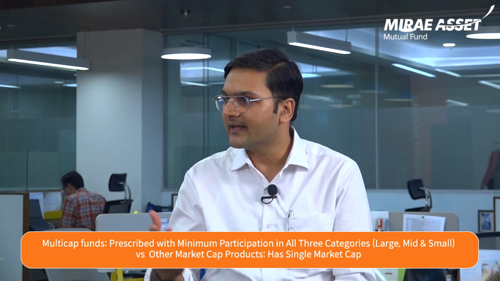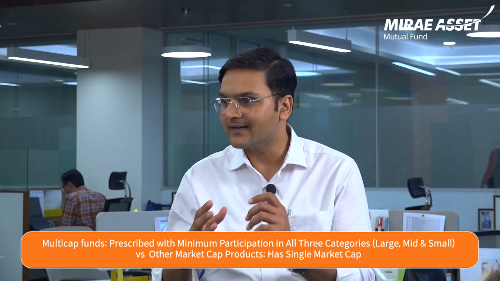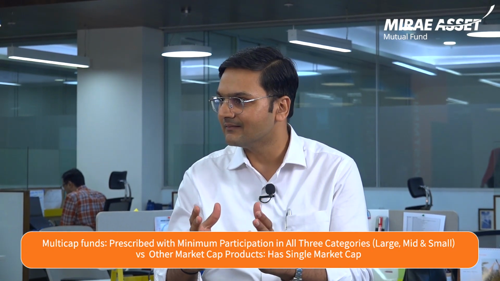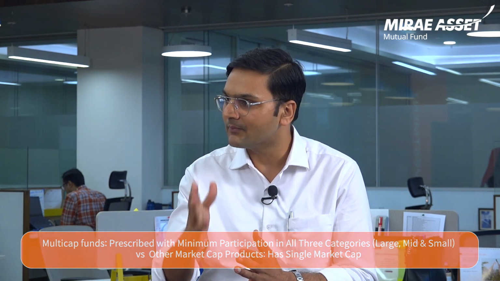Unlike other diversified funds where there are restrictions, either a single capping into one particular segment of the market, or let's take an example of large and mid cap, which has predefined, let's say, 35% allocation each to large and mid cap. If you go, let's say, pure play large cap, mid cap, and small cap funds, they have one particular restriction that minimum 65% has to be invested into one particular segment of the market.